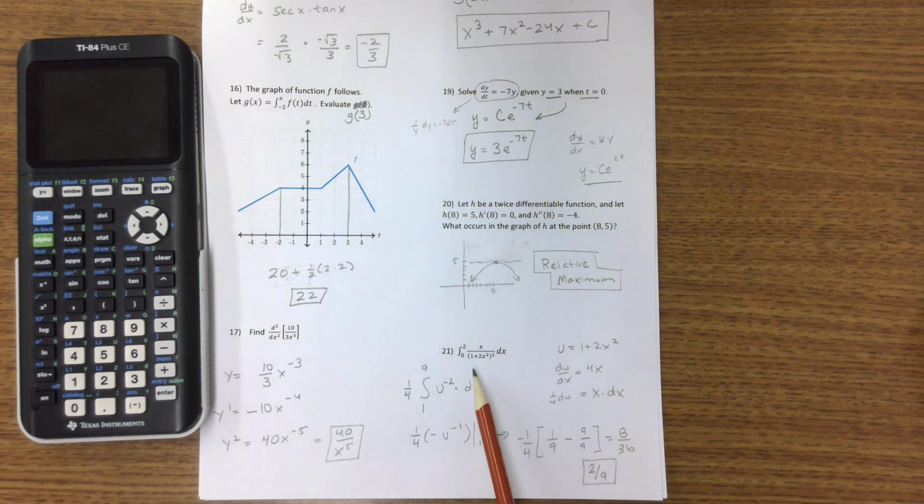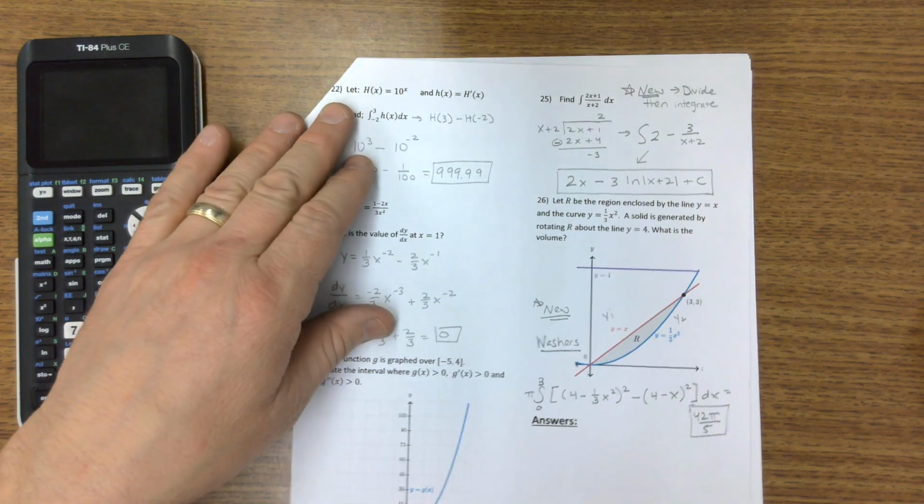On this problem here, it's some integration. You could plug that in your calculator to check it, but do it without a calculator. It's going to take some U substitution to keep track of the chain rule. 2 ninths.